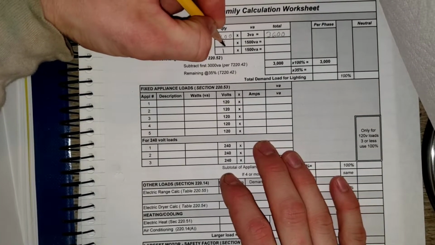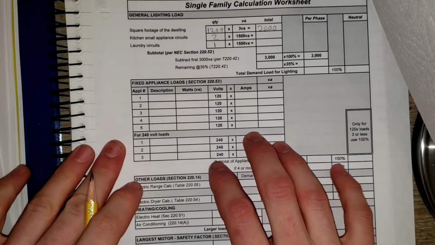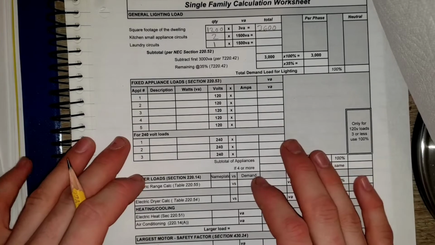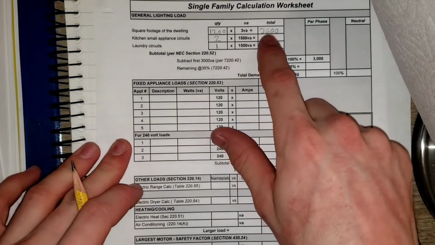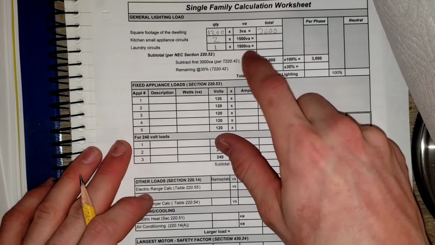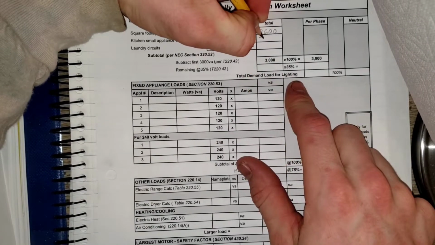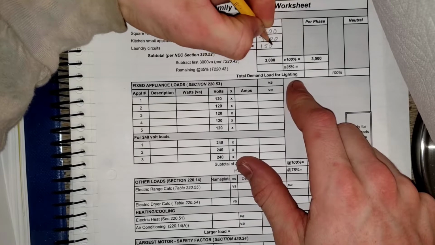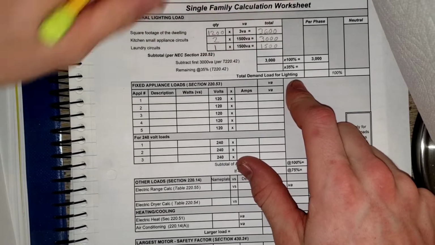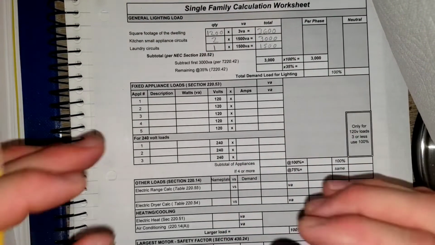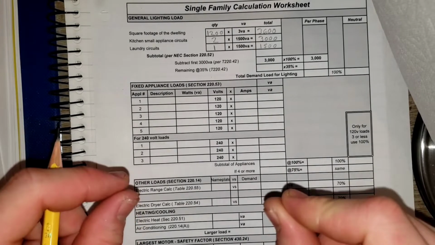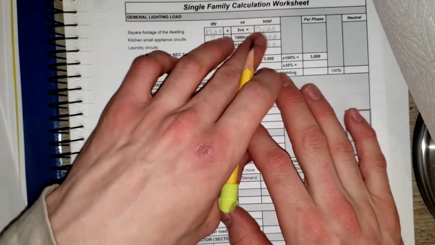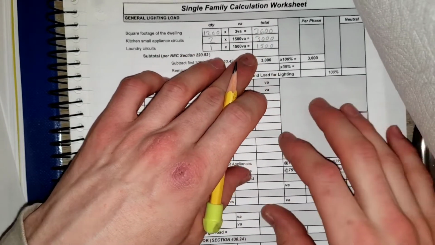And you usually have 2 small appliance branch circuits, and to code, you have to have at least 2 small appliance branch circuits. So you times both of those by 1,500. The first one is 3,000. The second one is 1,500. And since this is something you commonly see, I would just remember the number 4,500. So all you've got to remember is your square footage times 3 plus 4,500. That'll give you the answer.